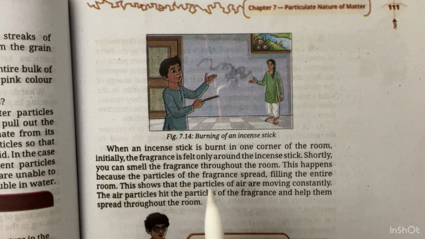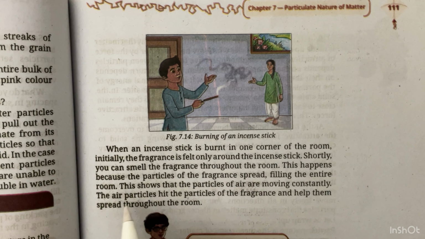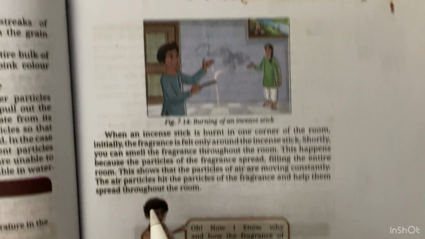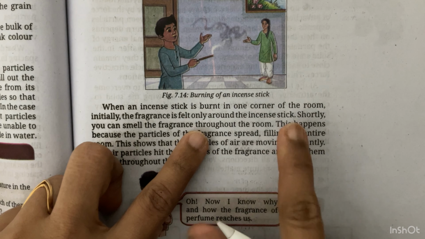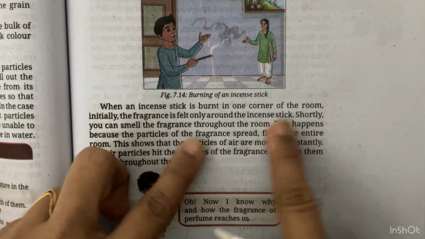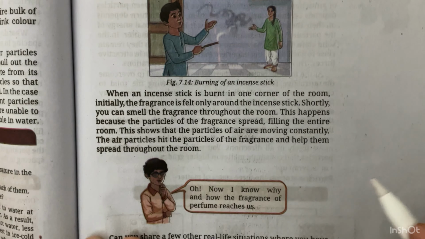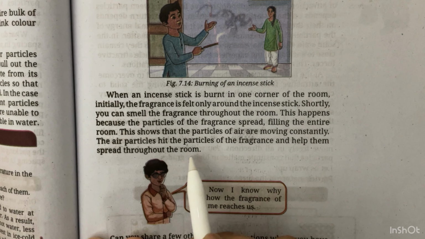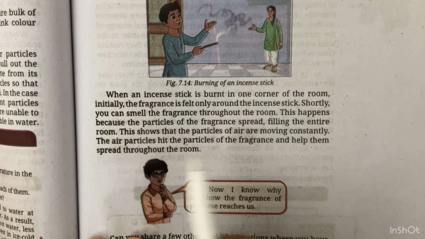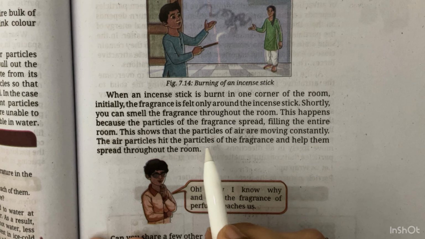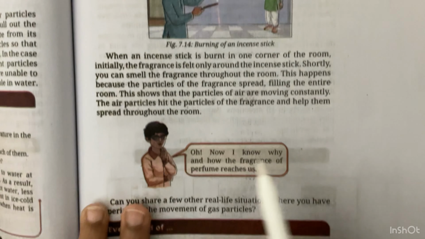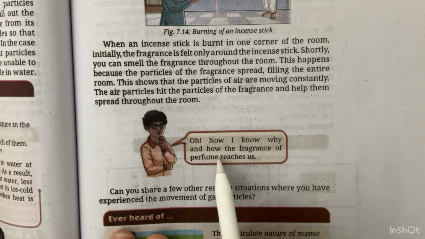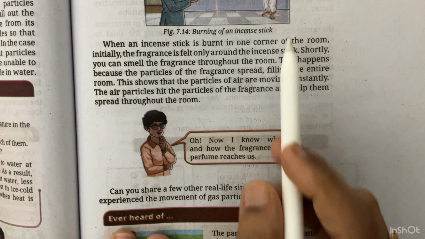Here we have two types of particles. One is the fragrance particles, and the other is the air present in the room. The air particles hit the fragrance particles like this and help them spread throughout the room. So the air particles help the fragrance particles to spread throughout the room. Now I know why and how the fragrance of perfume reaches us. In a similar way it reaches us.